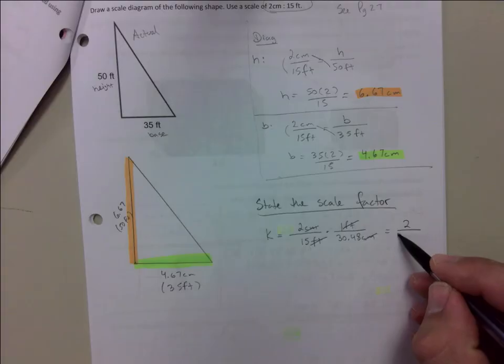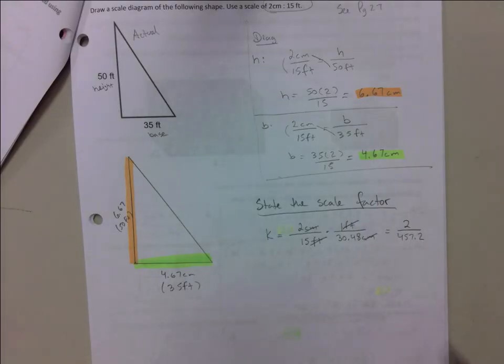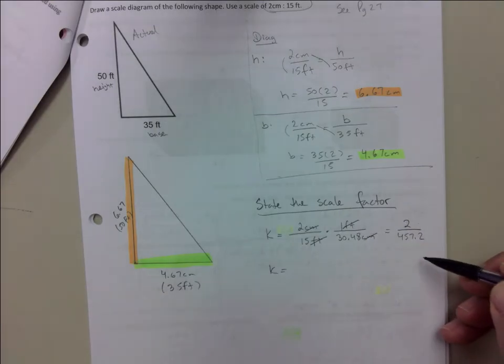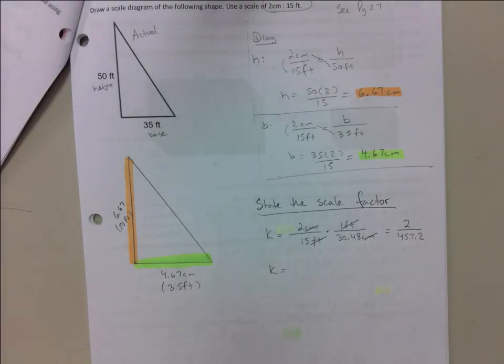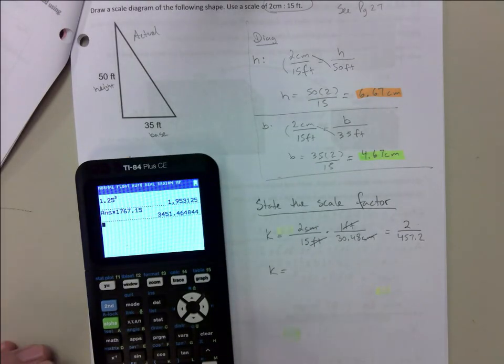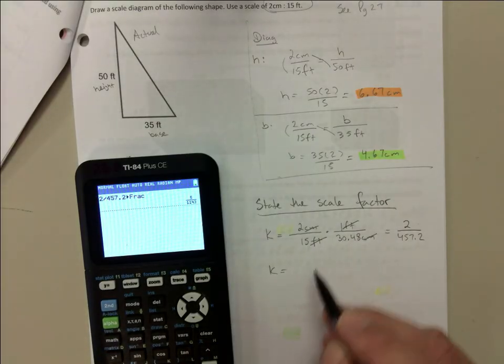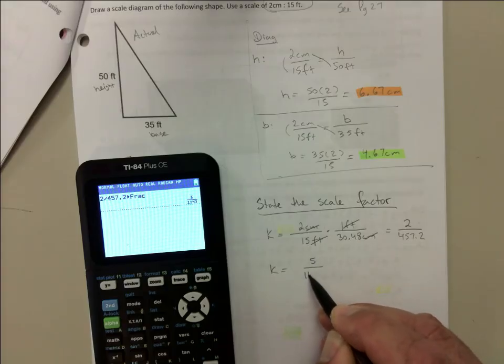That's 457.2. Would that be acceptable? No, because it has a decimal. If it's a fraction, you want a true fraction. You could multiply both of them by 10. That would solve your problem. I'm fine with that. But remember, your calculator is very, very capable of doing this. So 2 divided by 457.2, then you go math, fraction. Look at that. It's 5 over 1143.